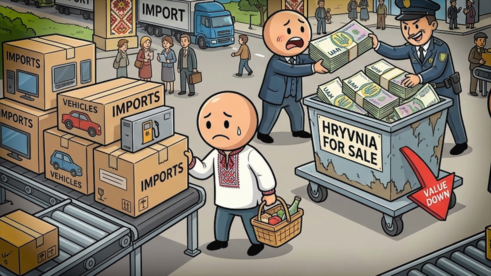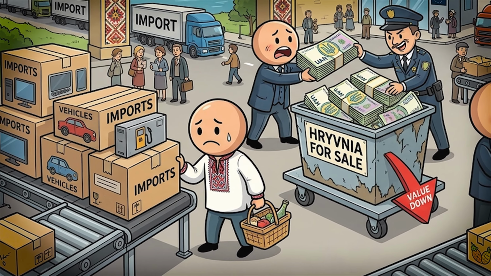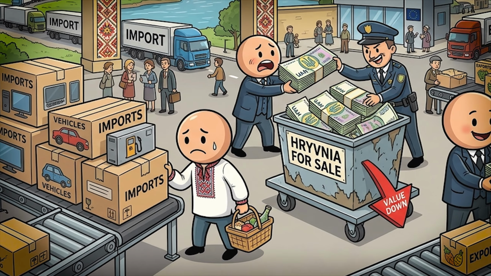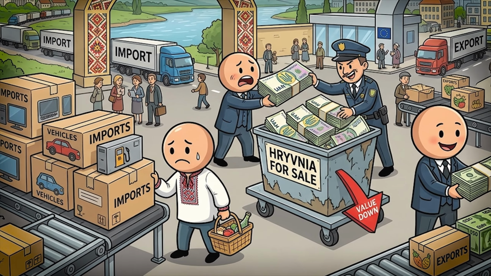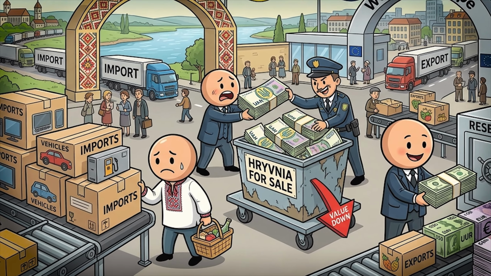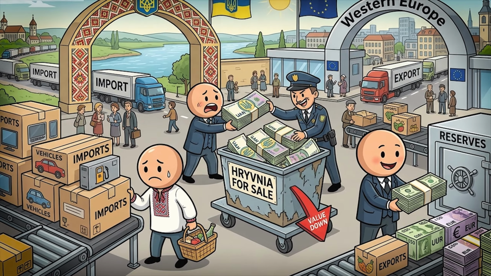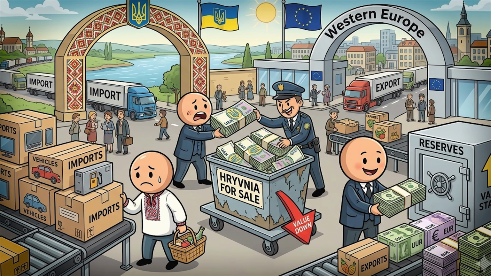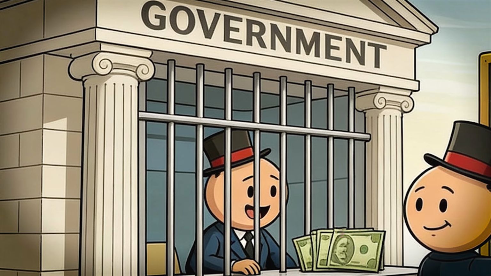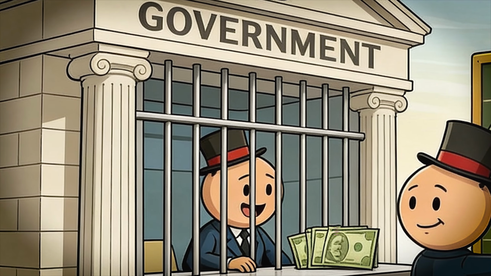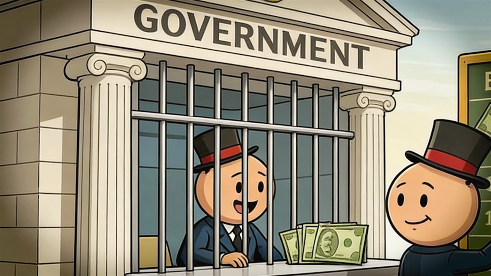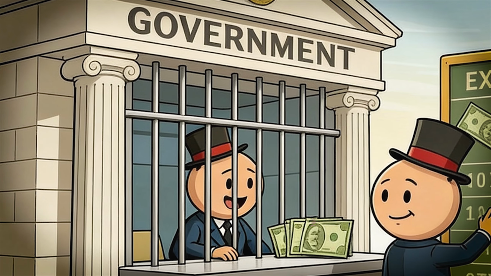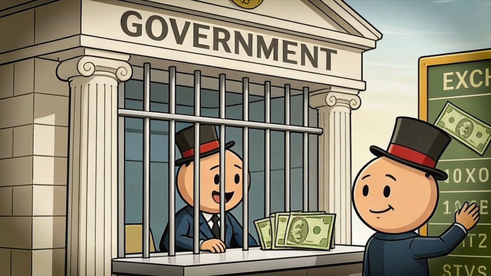Now consider a country that imports significantly more than it exports. If a country like Ukraine buys more goods from abroad than it sells, it must exchange its local currency for foreign currencies, such as dollars or euros, to pay for imports. As a result, its national currency is sold more frequently, which puts downward pressure on its value. To stabilize the situation, governments may use foreign currency reserves to support their own currency by selling foreign currency in exchange for the local one.